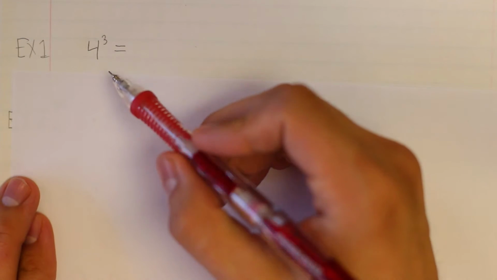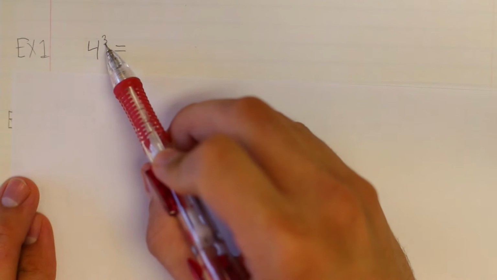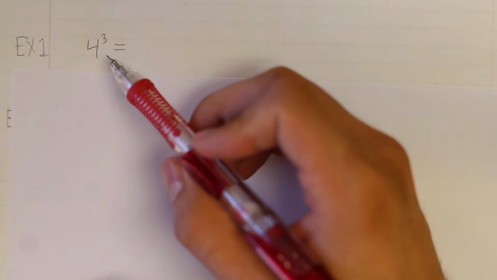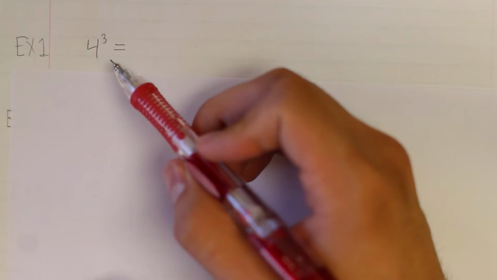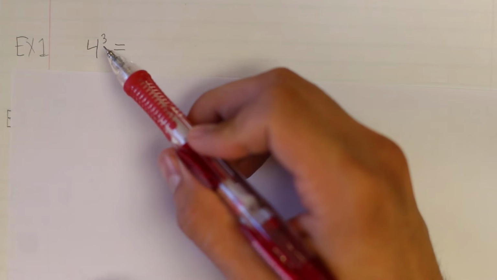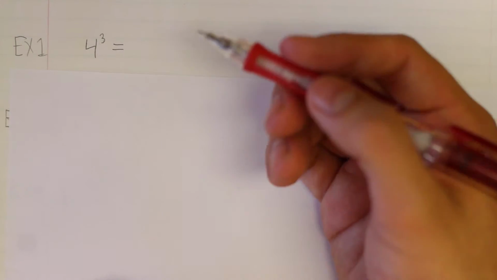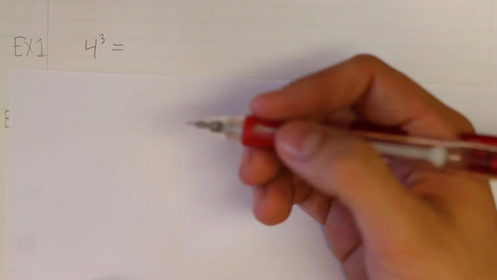Reminder about what an exponent is. An exponent is this number up here, this 3. It's known as a superscript. Like a subscript is written below, a superscript is written above. So here we have the exponent 3. And when you have an exponent, it just tells us that we're going to end up multiplying 4 times itself. And we're going to have 3 4s.